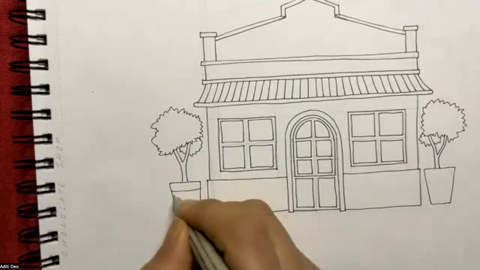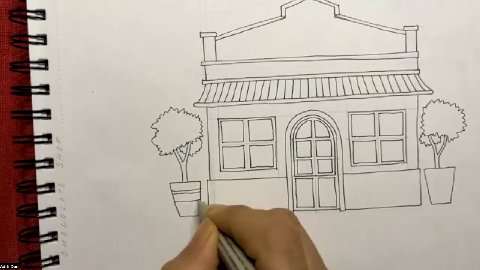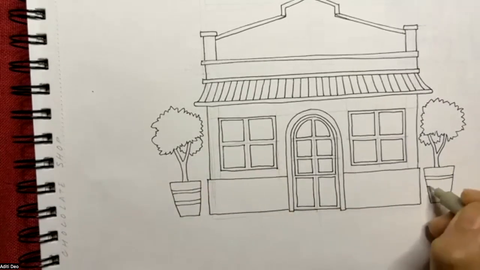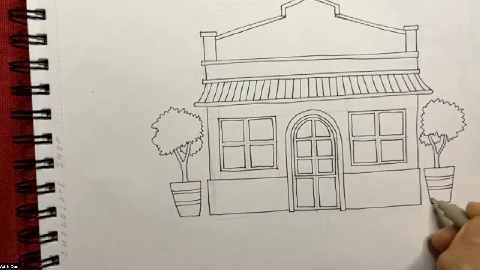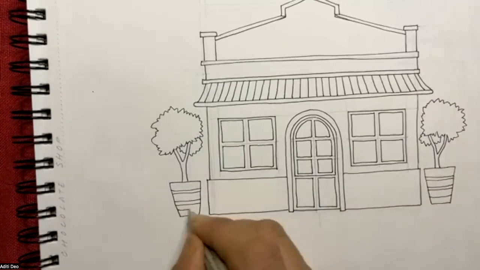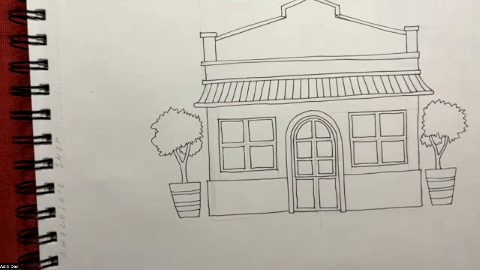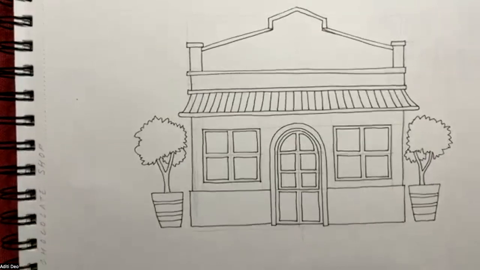Then we can make some nice stripes on these, or if you want, you can make some other patterns. I really like plain stripes, so I'm making this. Maybe one more at the bottom. Can we wait? Yes, yes, now I can wait.